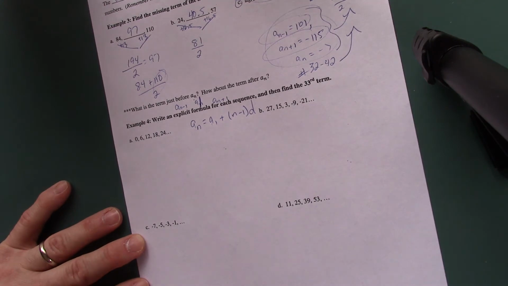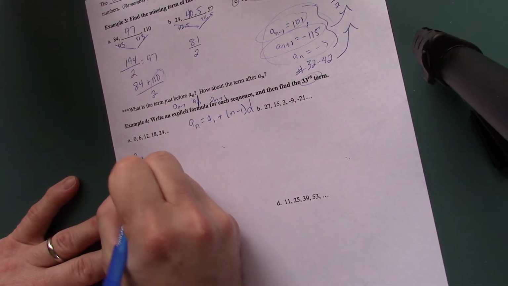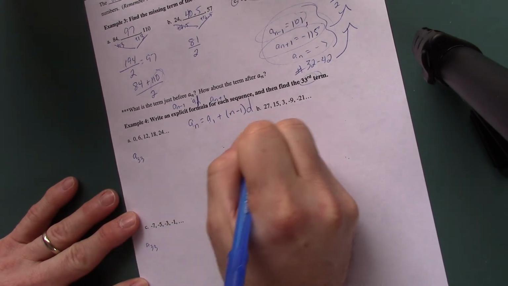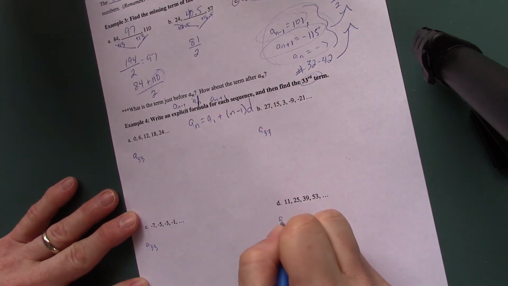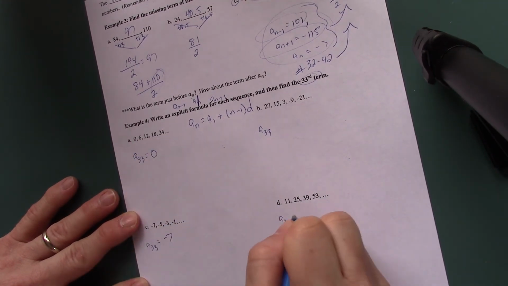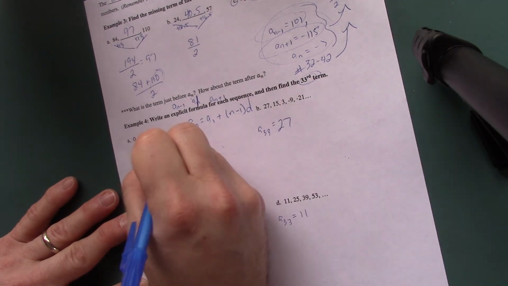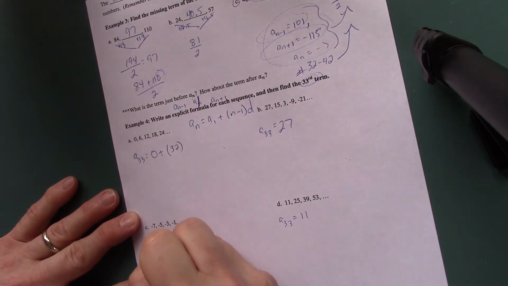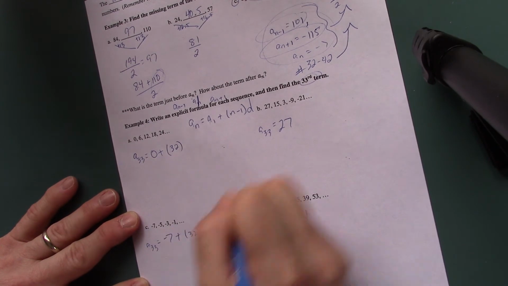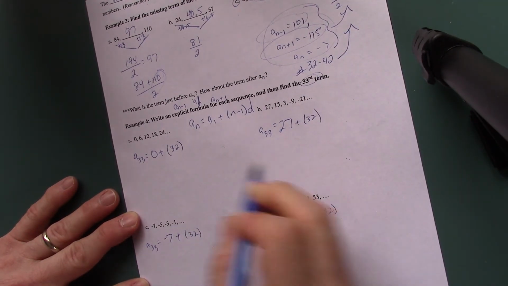There's the formula. So here, to find again the 33rd term, a sub 33, I would do the first term plus, well, in this case, 33 minus 1 is 32, right? Plus 32. It's like writing lines. It's always the same step. And then what is it going up by?